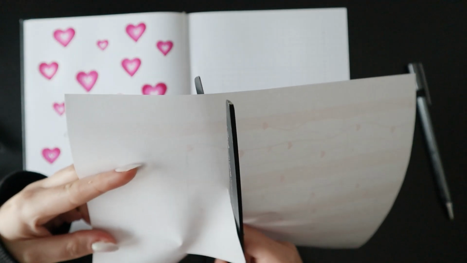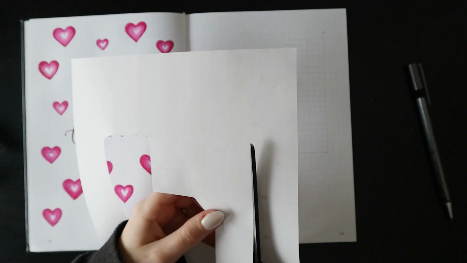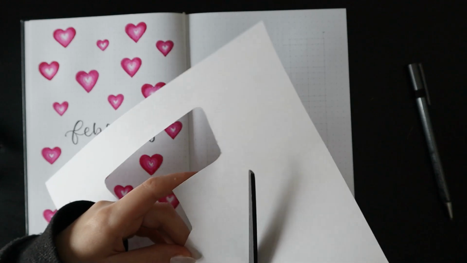That's what I did, and I think it's a really fun way to get good quality images and designs from a website and use them for your own art.